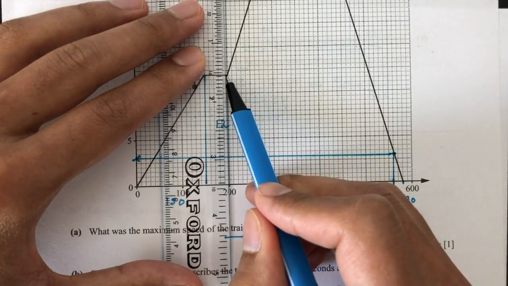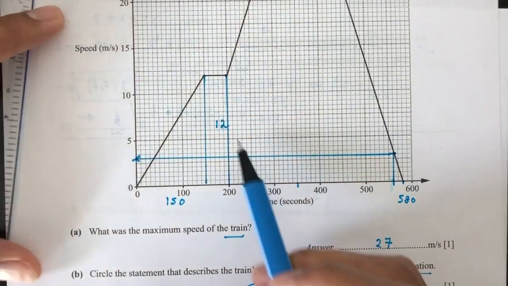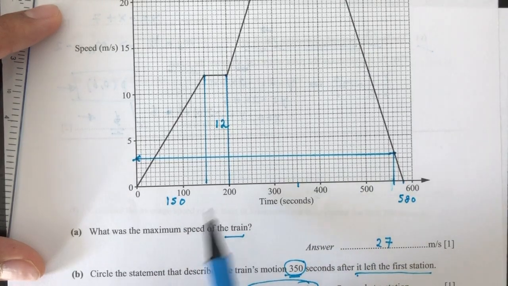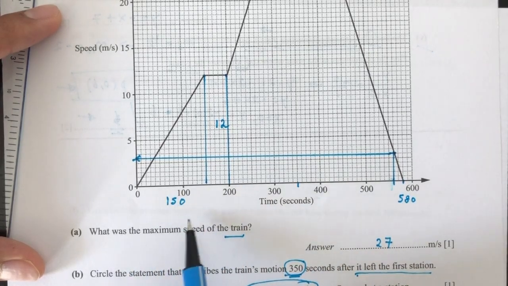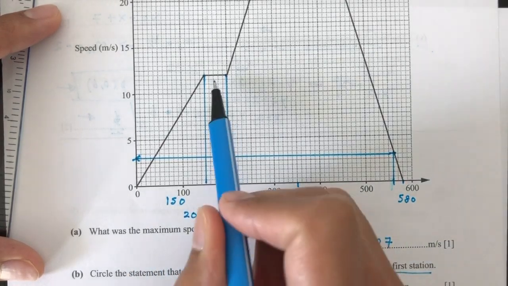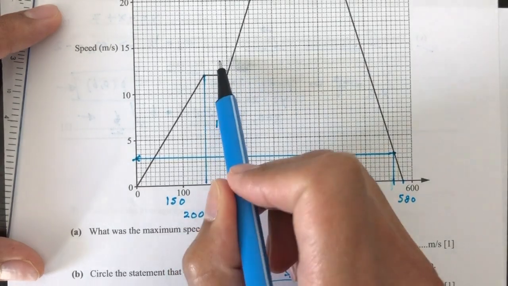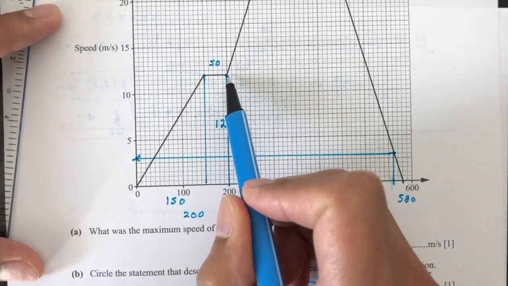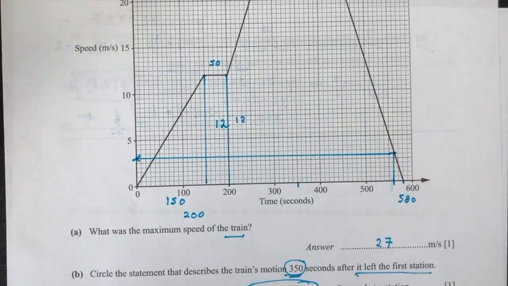So let's look at this shape. This shape is a trapezium. So how do you find the area of a trapezium? You have to look at this side here, it is 200, and this side here is only 50, and the height in between is how much? It is 12. So pretty easy.